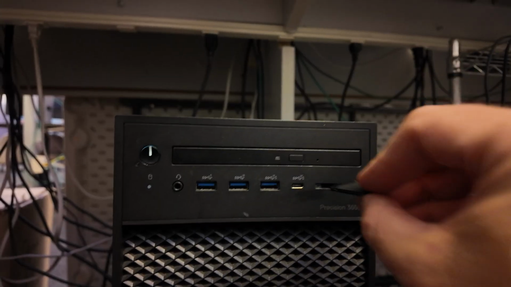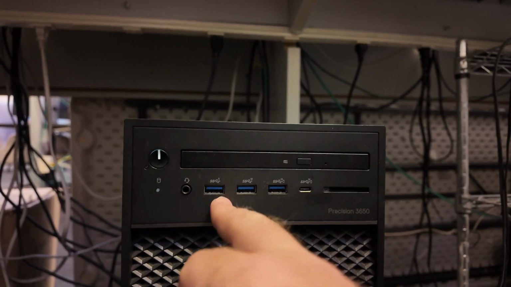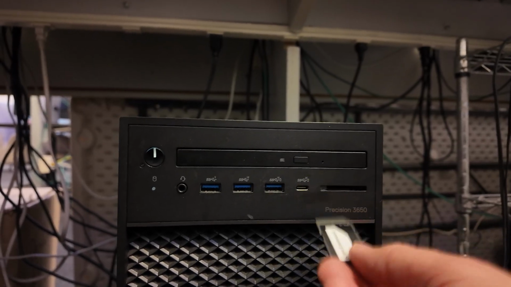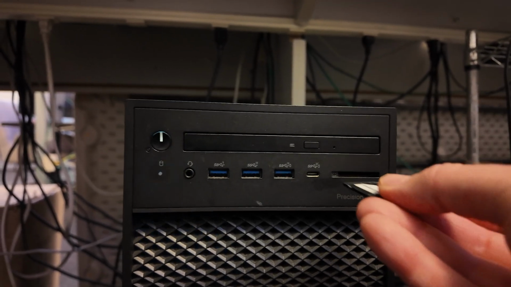Sometimes people damage it by forcing it in too hard or pushing it in the wrong way. A few of my computers don't have a working SD card reader for that reason, and I'll have to give you a separate one that you can use. But most of you have it working.